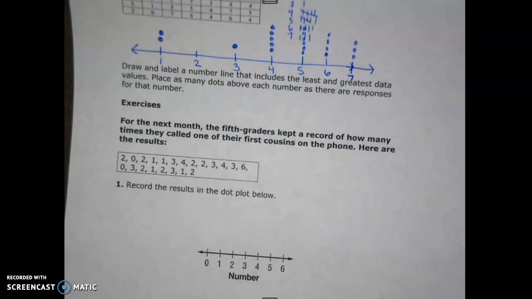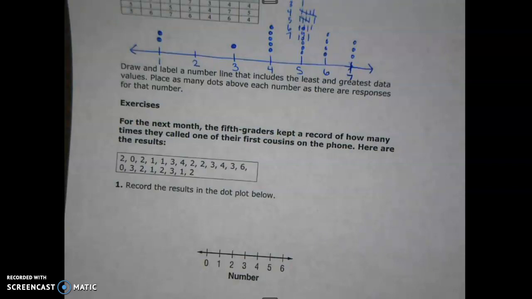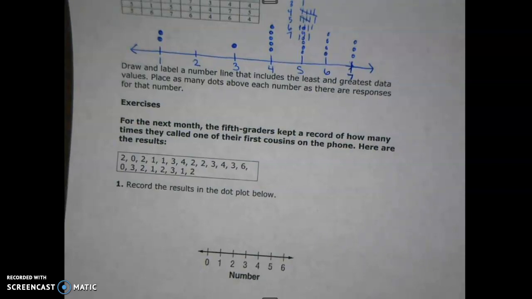Now let's do this one together. It says, for next month, the 5th graders kept a record of how many times they called one of their first cousins on the phone. Here are the results. So there's some numbers.